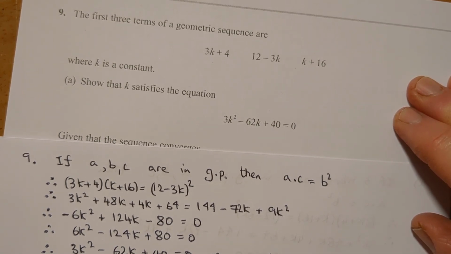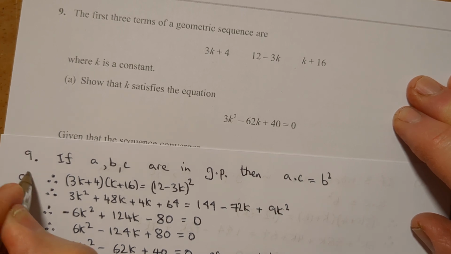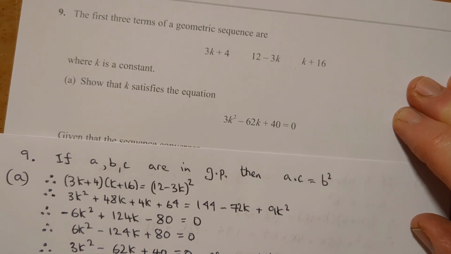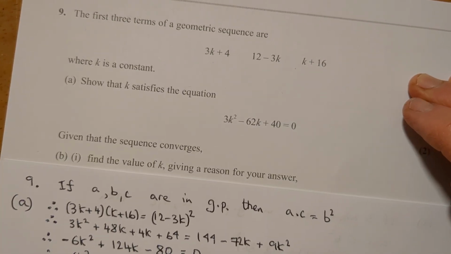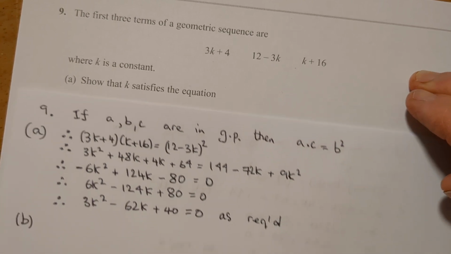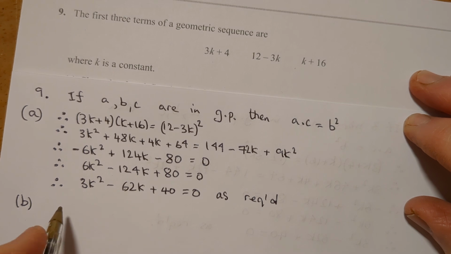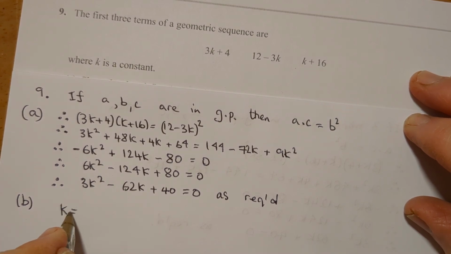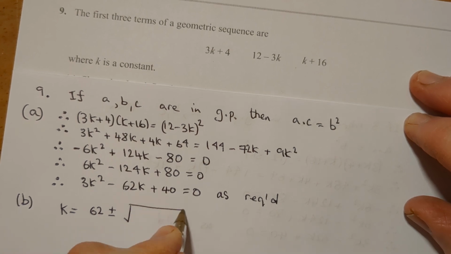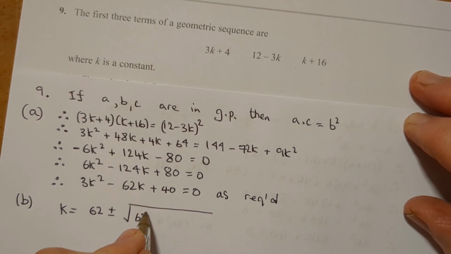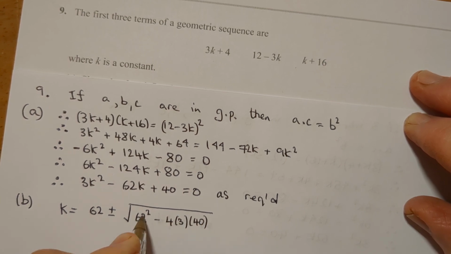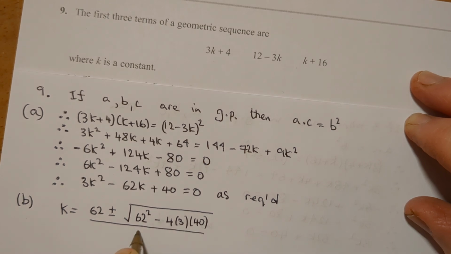So that's part A. For part B, it says, given the sequence converges, find the value of k, giving a reason for your answer. Okay, well, we've got to solve the equation. So k is equal to 62 plus or minus the square root of 62 squared minus 4 times 3 times 40, all divided by 2 times 3, which is 6.